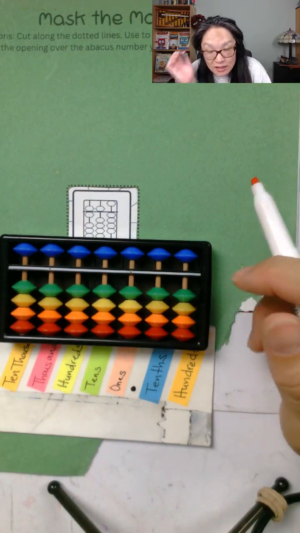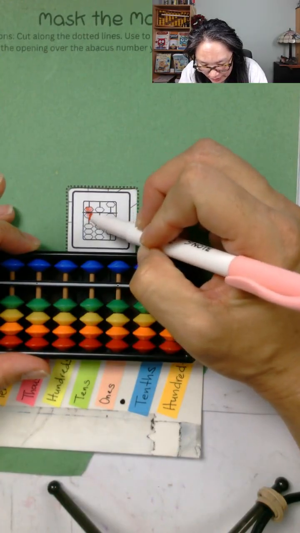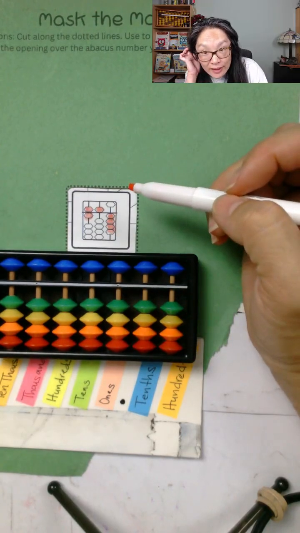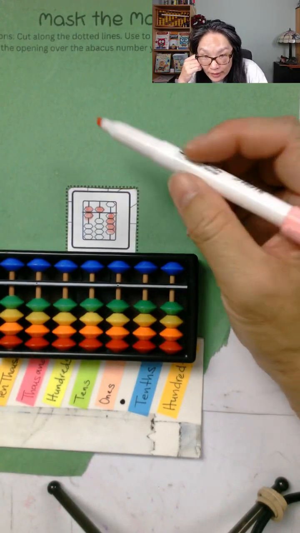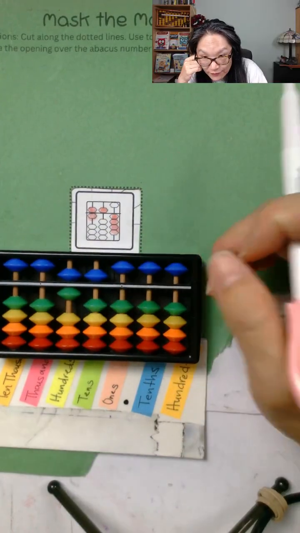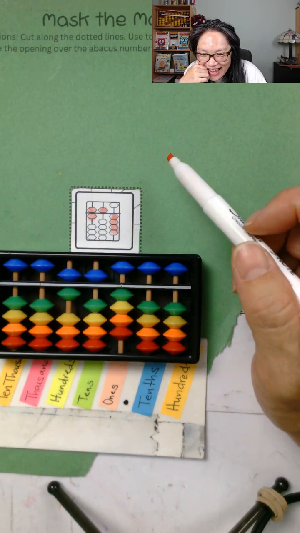Okay, yes, the top bead will always be the value of 5. So I'm going to color it in. We have our hundreds, we have our tens, and we have our ones. Well done. So yes, thank you, Maddie. We have 600. This is 50, and this is 4. Thank you, Maddie.